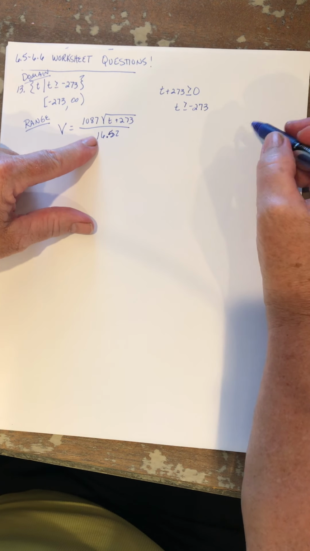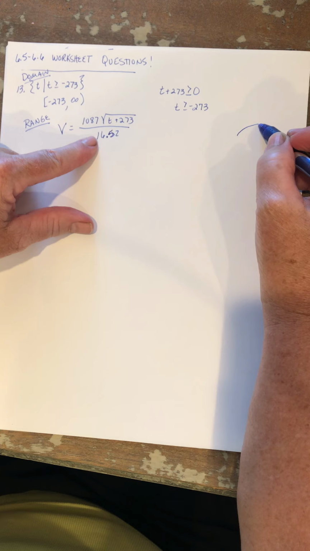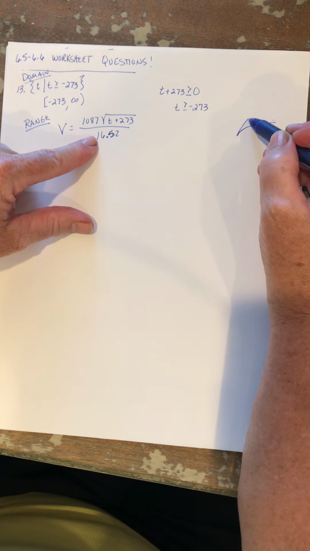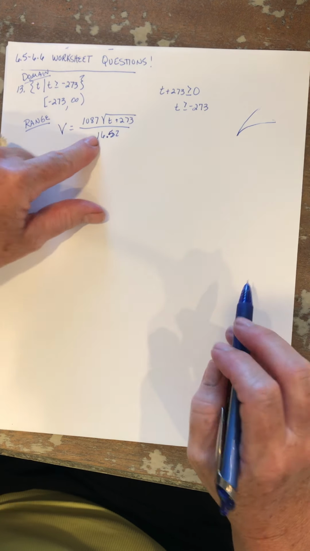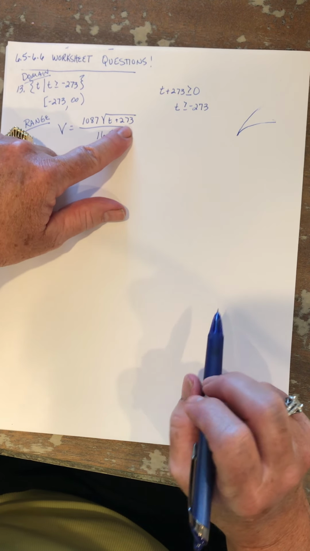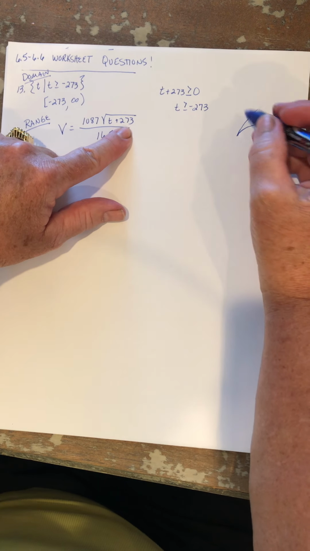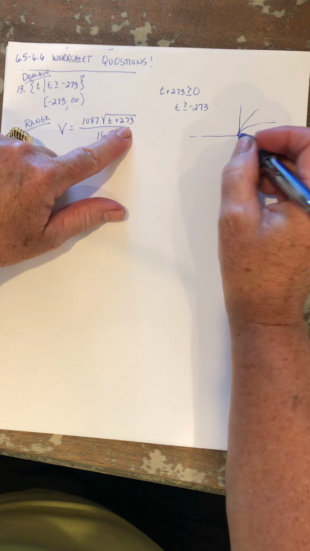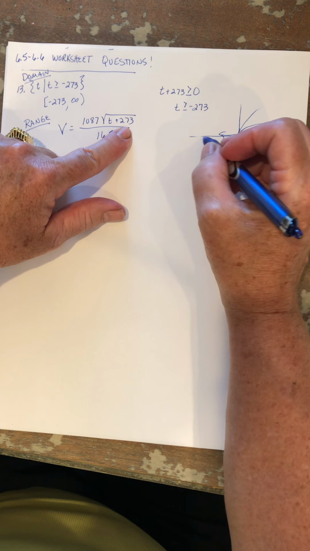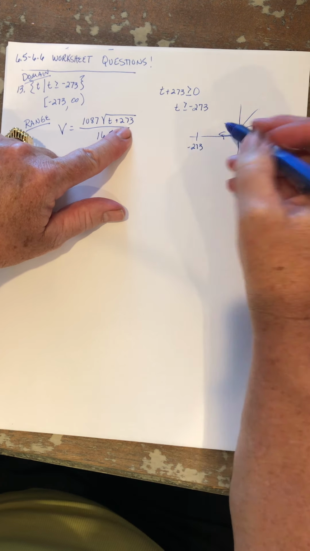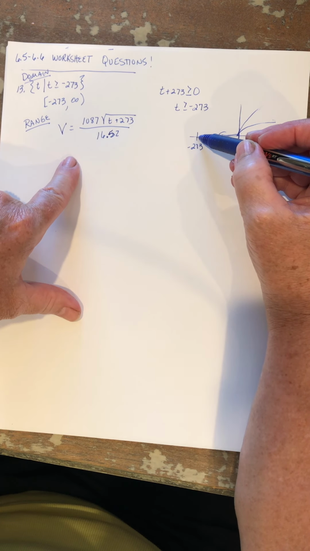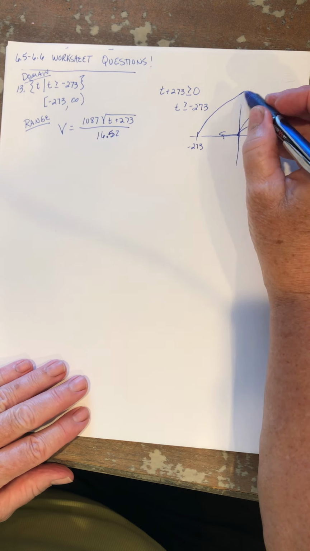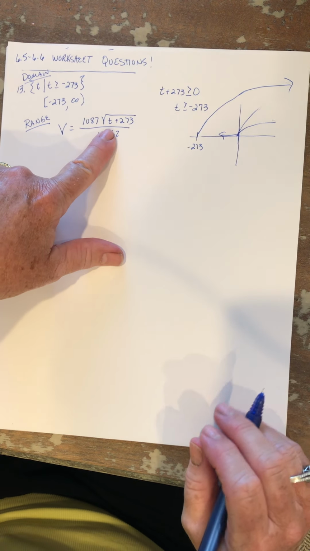So while I know my graph is looking like this parent function, he has a vertical stretch. So I know he's going to go up a lot faster, okay? What does that positive 273 do to him? It moves him to the left all the way to negative 273. So now he's here, and then he just has a big vertical stretch on him. That's all it is. That's it. It's a square root function.